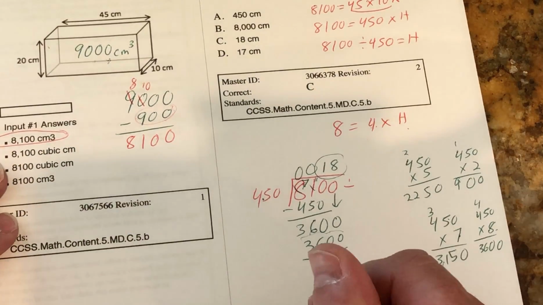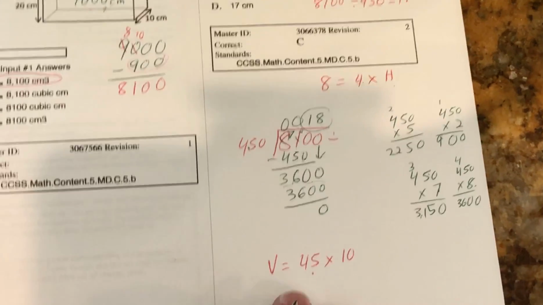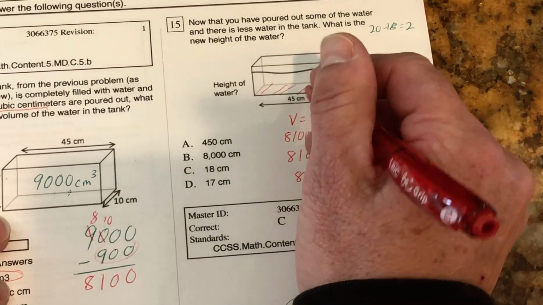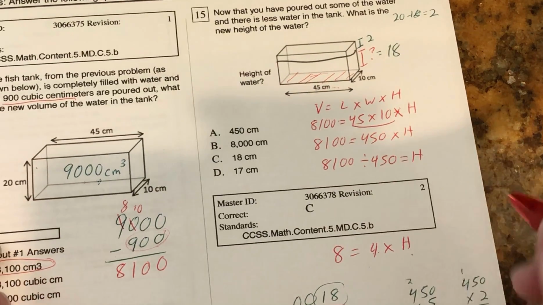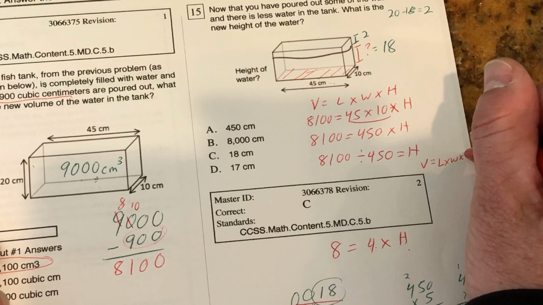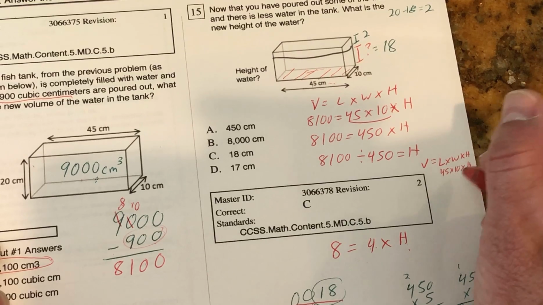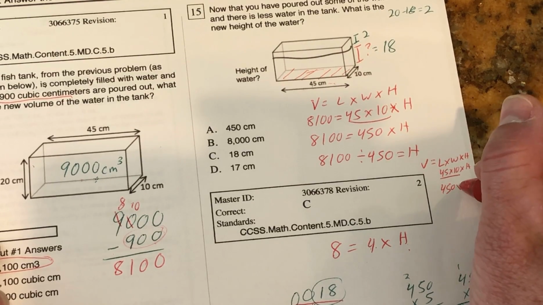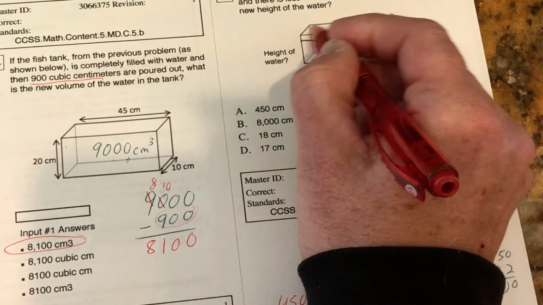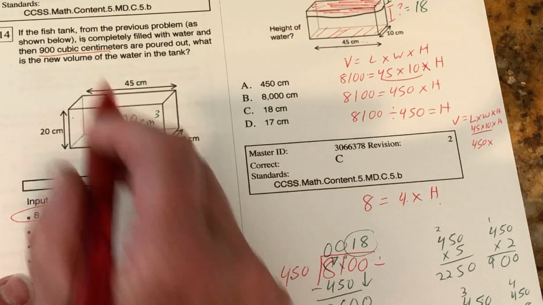Another way you could have done it right here is if you knew volume equals the length times width times height. If you know 45 times 10 times the height, 45 times 10 is 450, and you're trying to figure out how to get to 900, because you know that this area up here that I'm going to color in red is the empty space, and you know that the empty space equals 900 because they told you that in this problem.